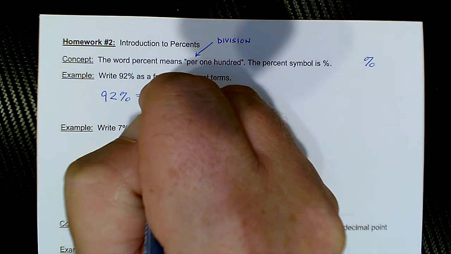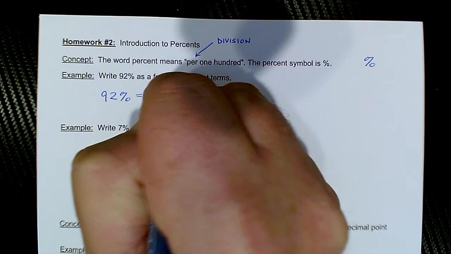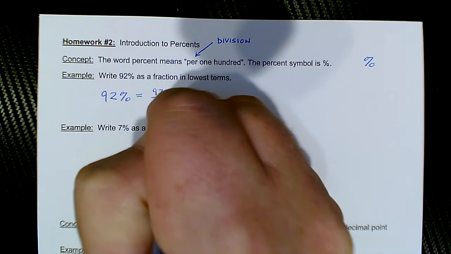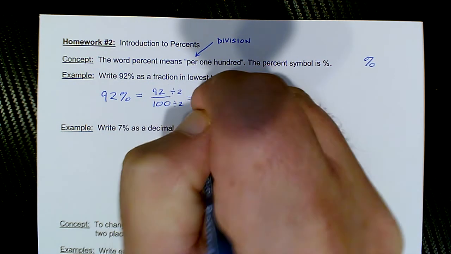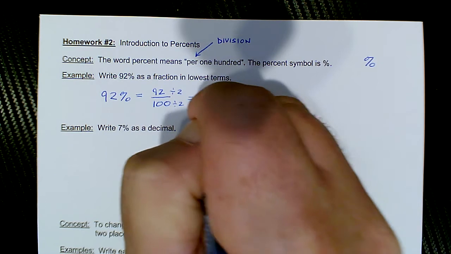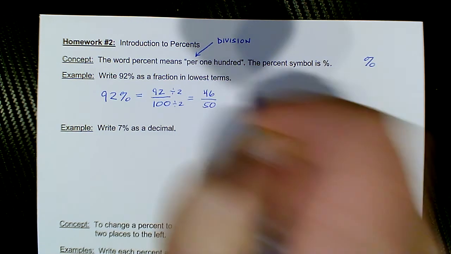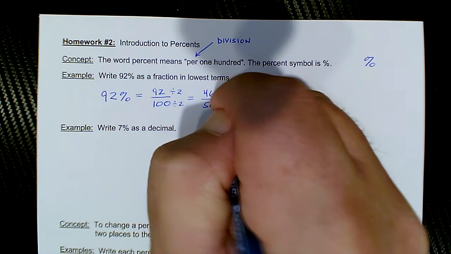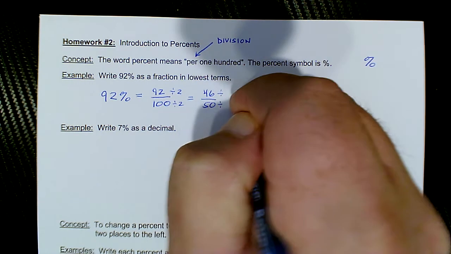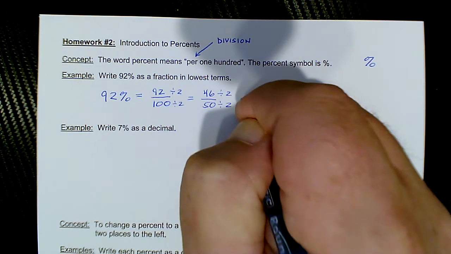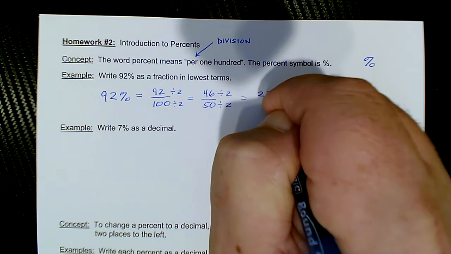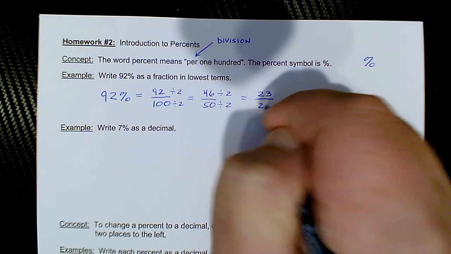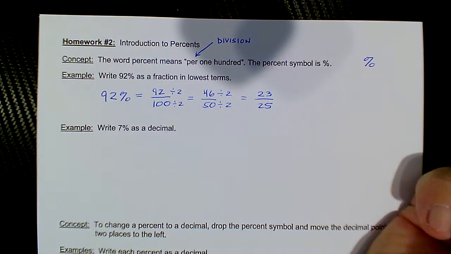For example, I'll notice that both of these numbers are even. So therefore, I'm going to divide by 2. So that gives 46 over 50. But I see that both of those numbers are even as well. So I could reduce further by, again, dividing both by 2. And that gives me 23 over 25, which is the fraction in reduced form.